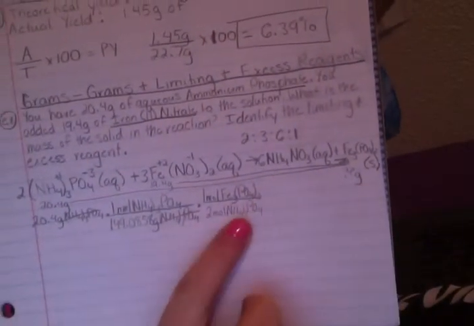So then these moles will cancel, leaving you with moles of Fe3(PO4)2. So now you need to get to the grams of Fe3(PO4)2, and using the molar ratio, you find the molar mass of Fe3(PO4)2.